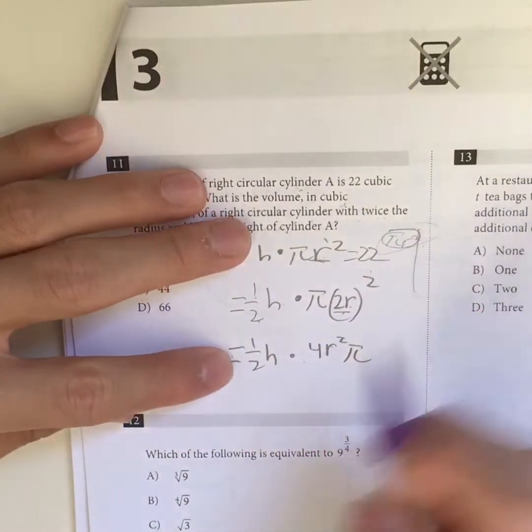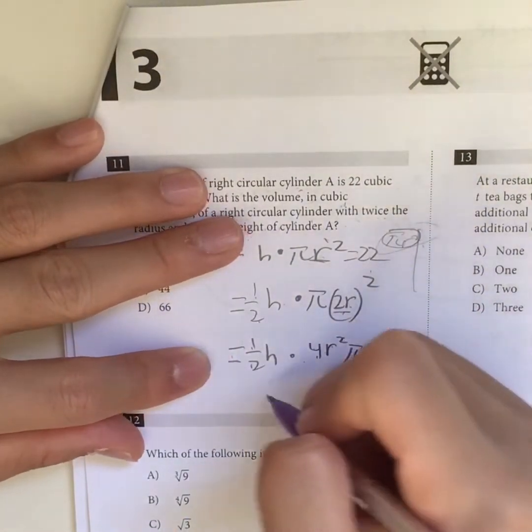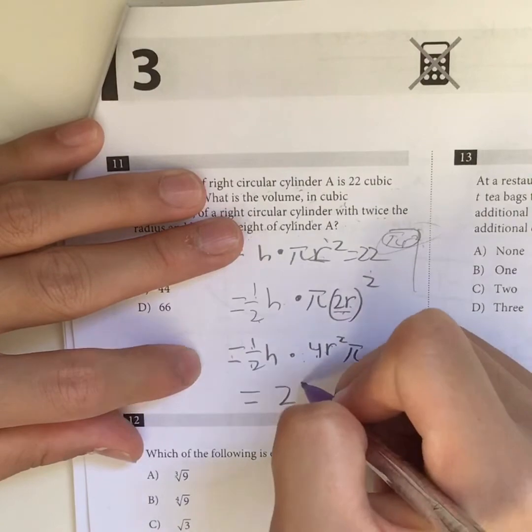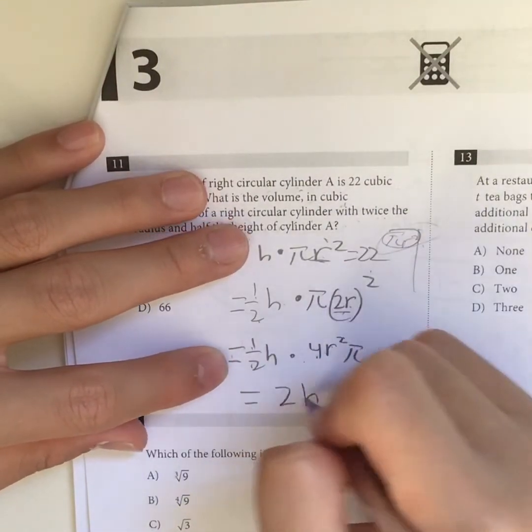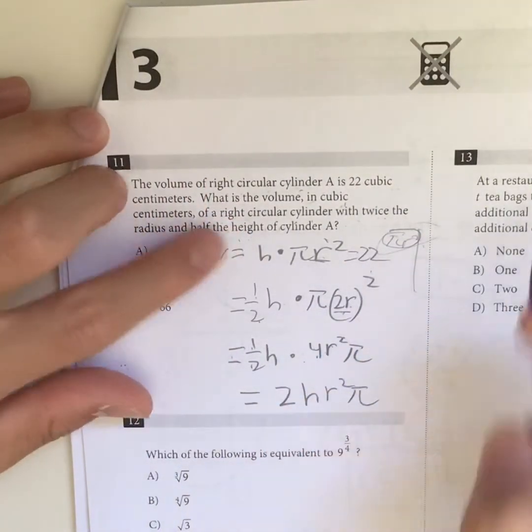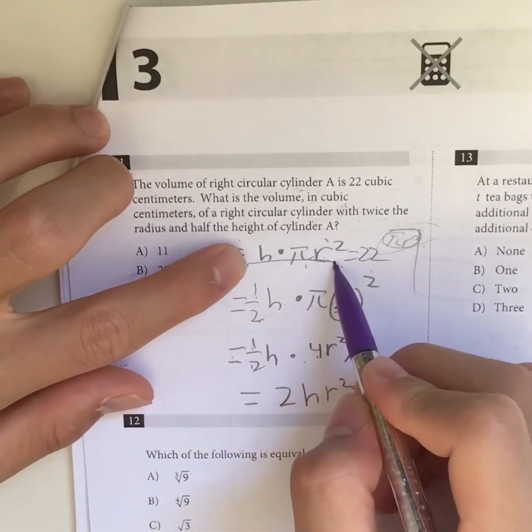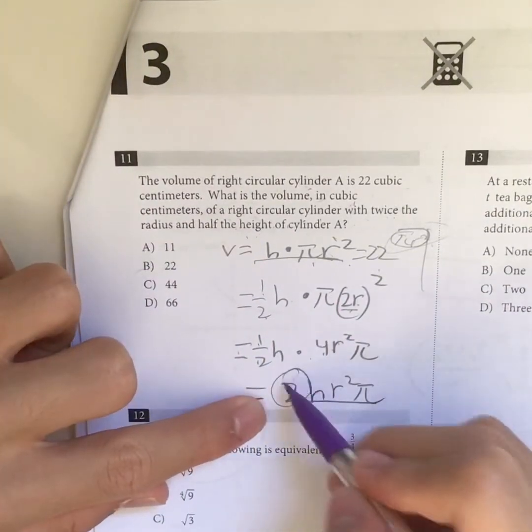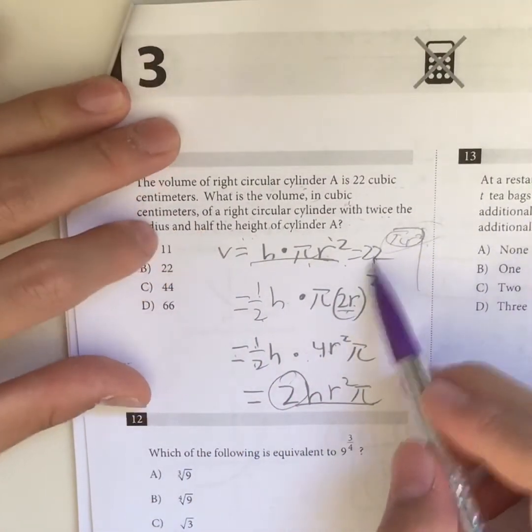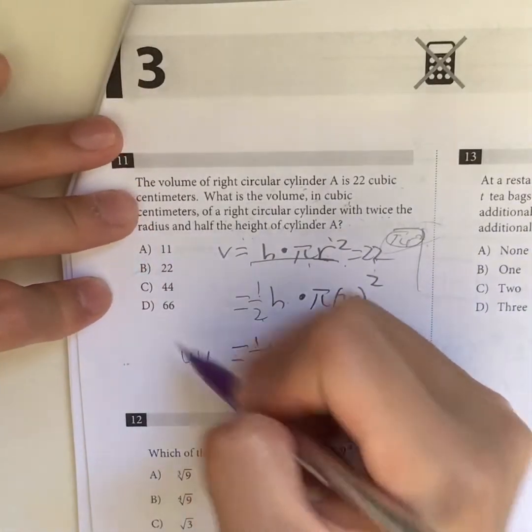And now we can simplify this. So what's 1/2 times 4? That's 2. So this is equal to 2 times h r squared pi. R squared pi h, it's right here. But now we have the extra 2. So we have to multiply 22 by 2, giving us 44.